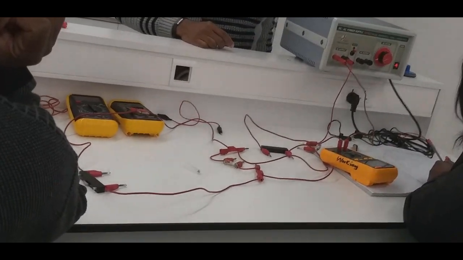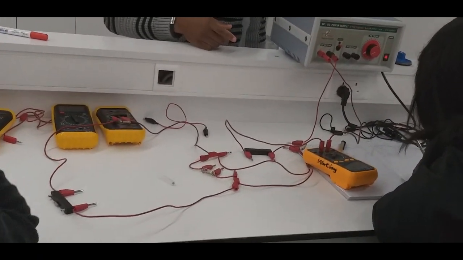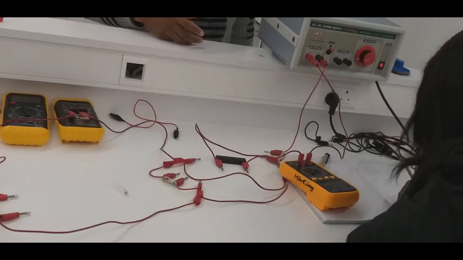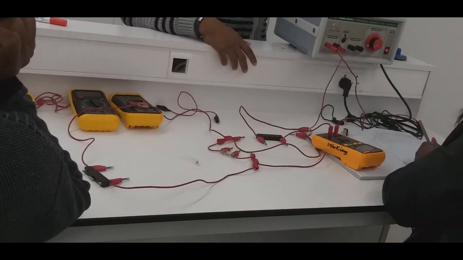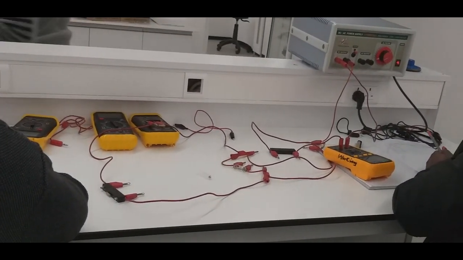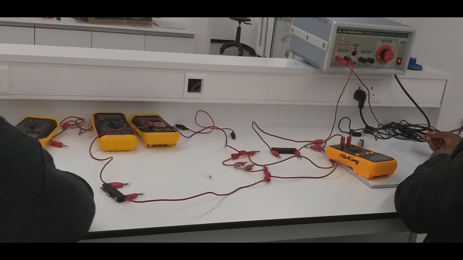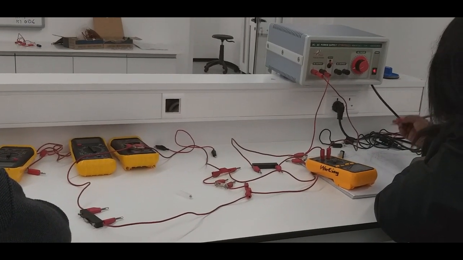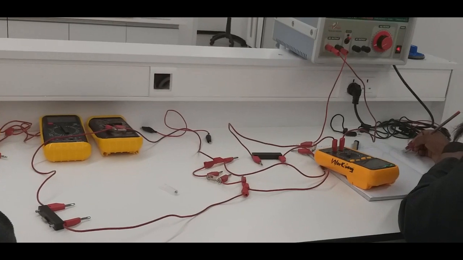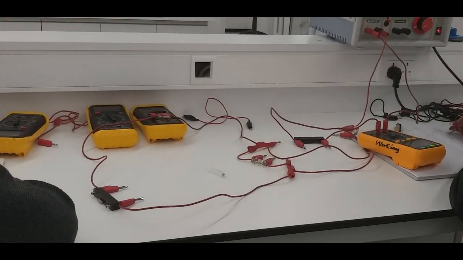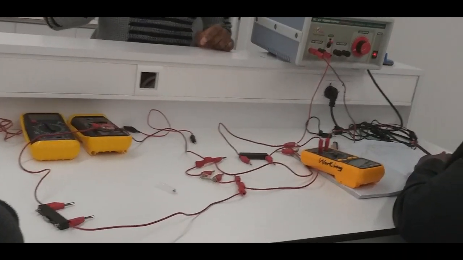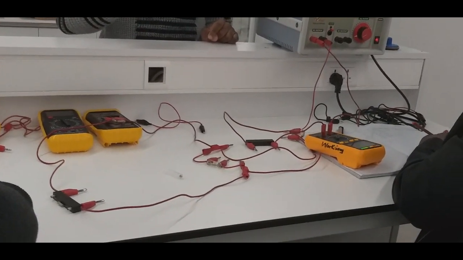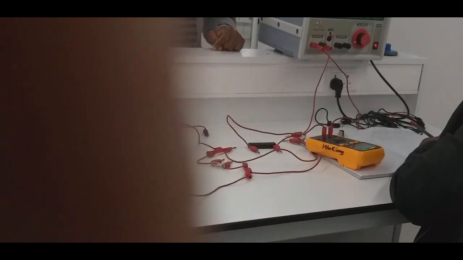So, tell us. Speak out. 0.22. Say again. 0.23. Thank you very much. Now, I'm going to measure I2. I'm going to do I2 now. And then the same concept, I'm going to call somebody to come and measure.